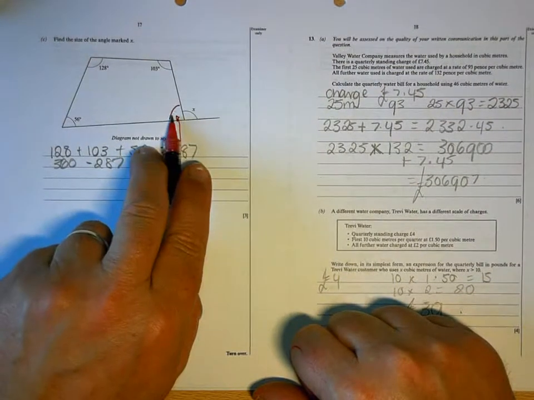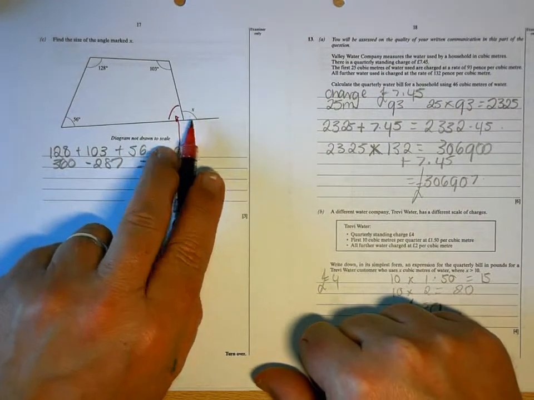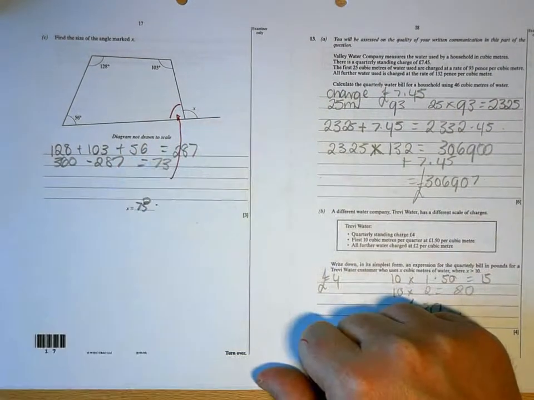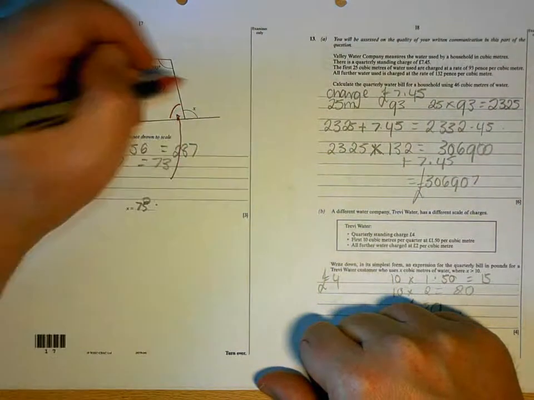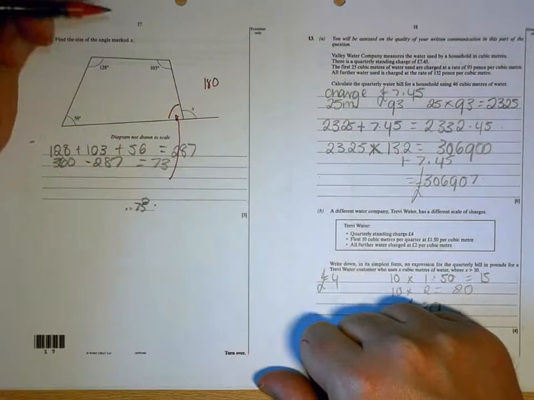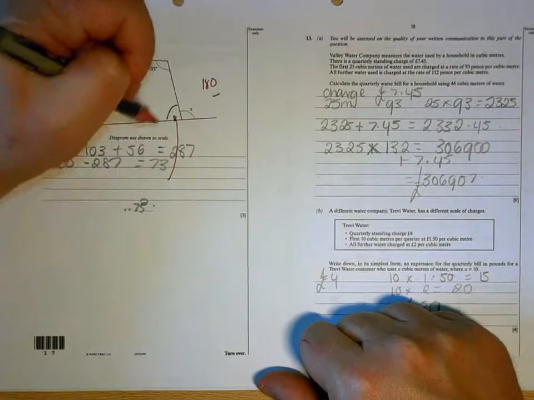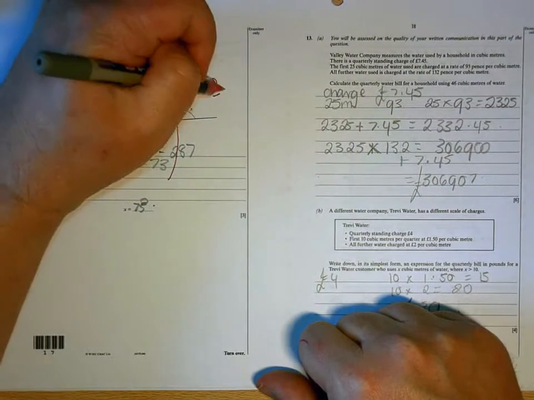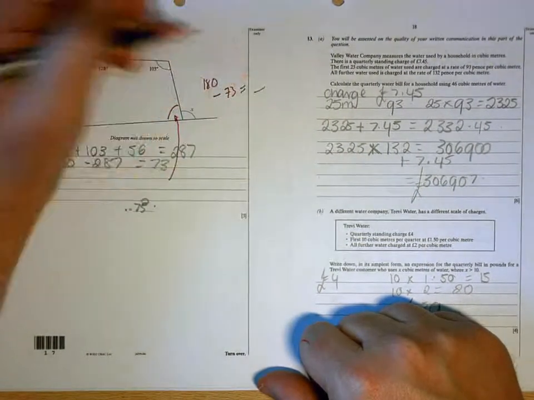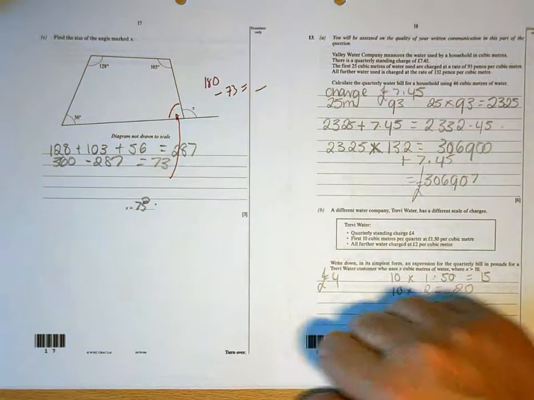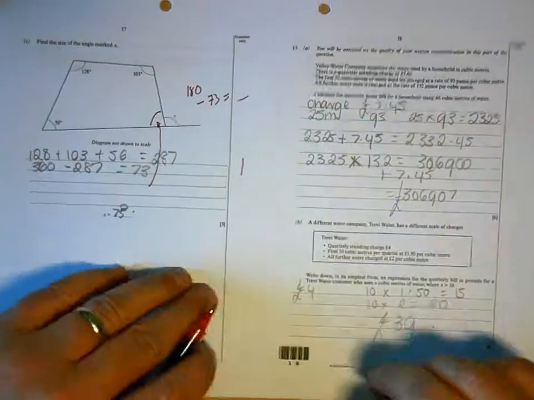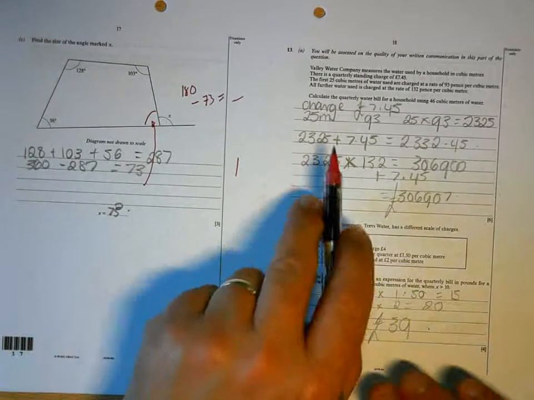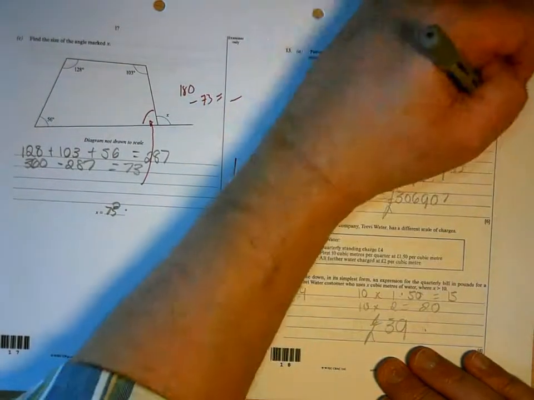We don't want that angle, we want the one outside. So we see that it's on a straight line. So we should know that angles on a straight line add up to 180. So you're going to do 180, take away 73, and that is the answer that we're looking for. So that is correct.